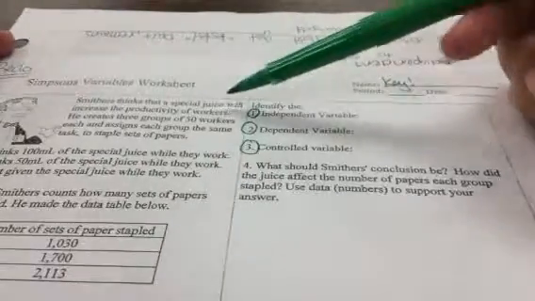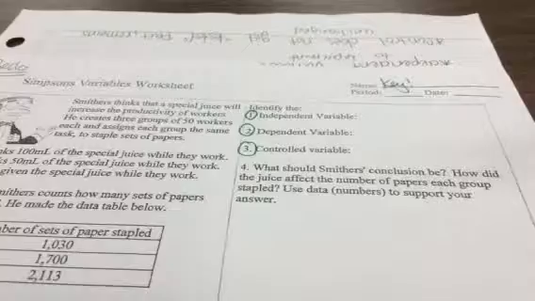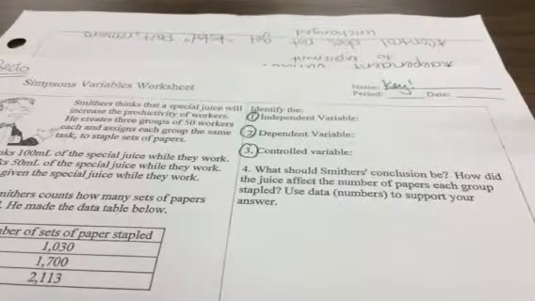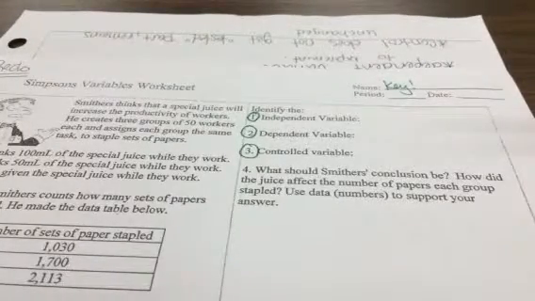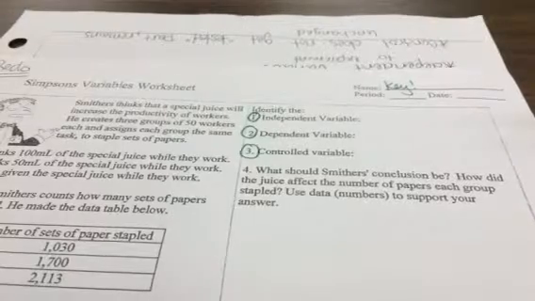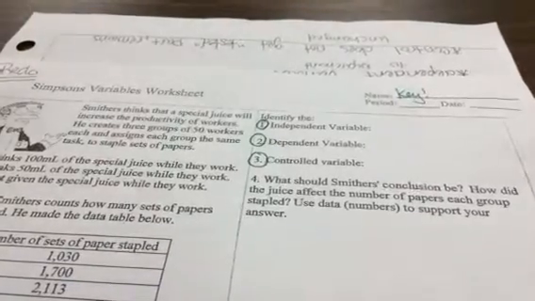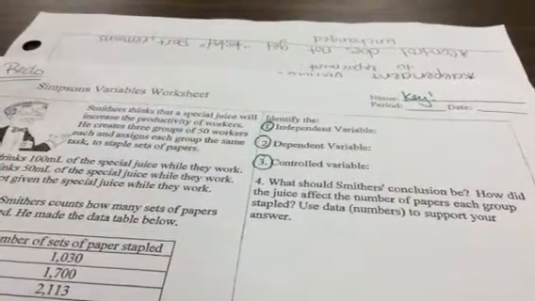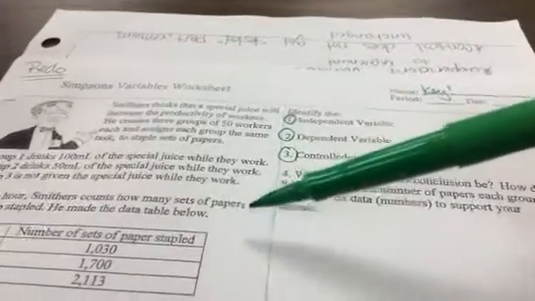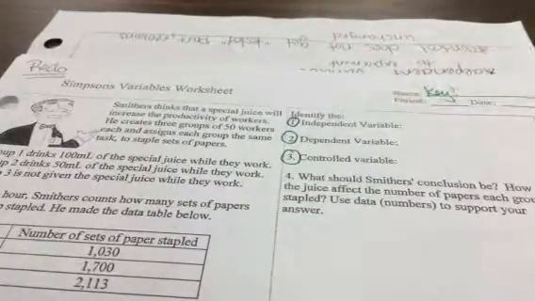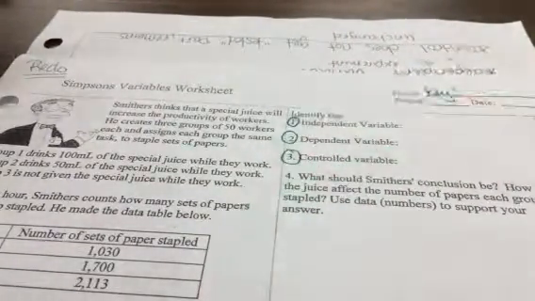Smithers thinks the special juice will increase the productivity of workers. He creates 3 groups of 50 workers each and assigns each group the same task, to staple a set of papers. Group 1 has 100 milliliters of juice while they work. Group 2 has 50 milliliters of the special juice. Group 3 is not given the juice while they work. After an hour, Smithers counts how many sets of papers each group stapled and makes a data table.